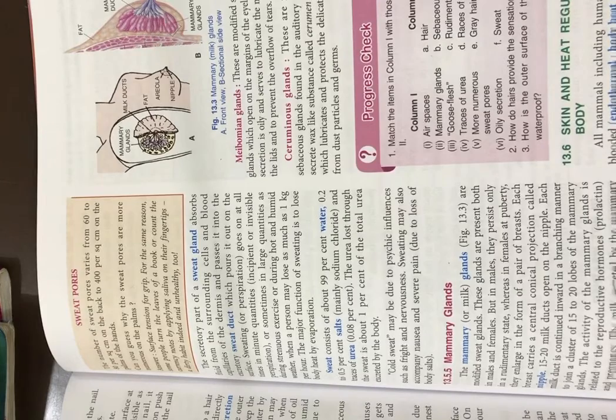The sweat consists of about 99% water, 0.2 to 0.5% salt, and traces of urea are also present. The urea lost through the sweat is about 1% of the total urea removed from our body.